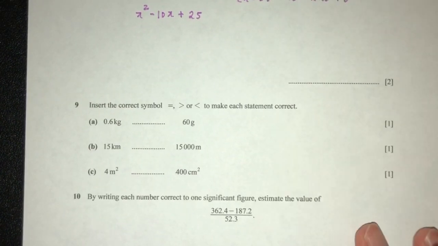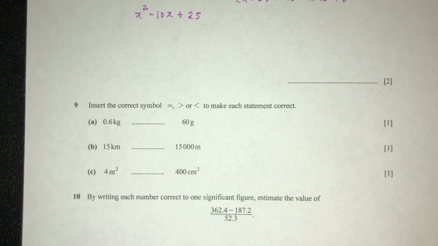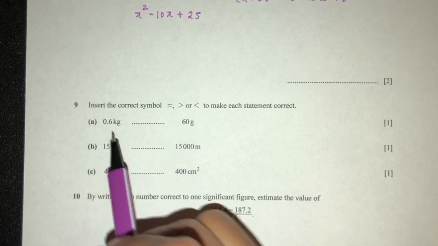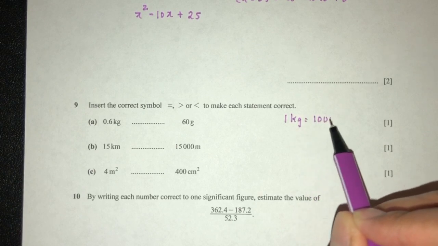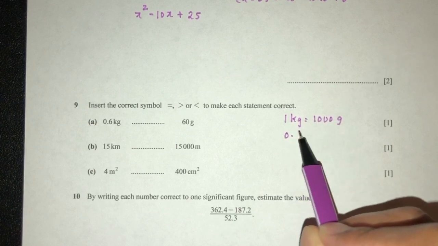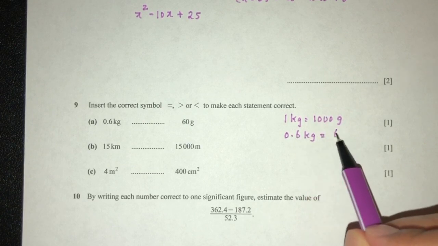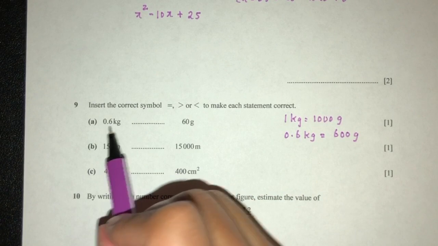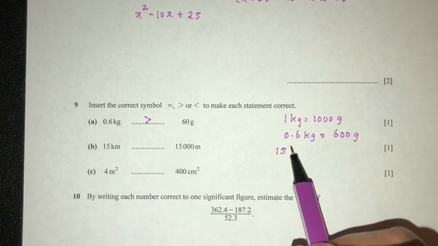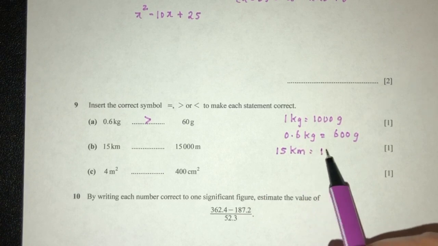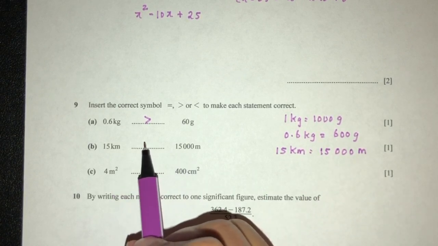Now let's move on to 9. Insert one of the following symbols to make each statement correct. Here we have different units, so we have to make them the same. We know 1 kg is equal to 1000 g. So 0.6 kg is equal to how many g, times 1000? That will be 600 g. Now obviously this is more than this. Now this one, as we know, 15 km will be 15,000 m. So that should be equal.